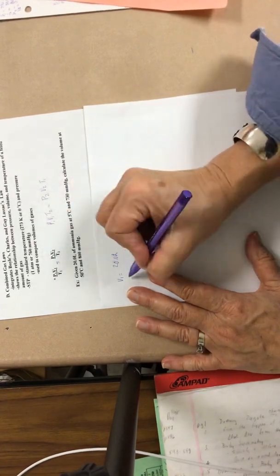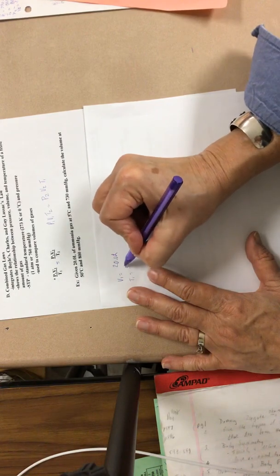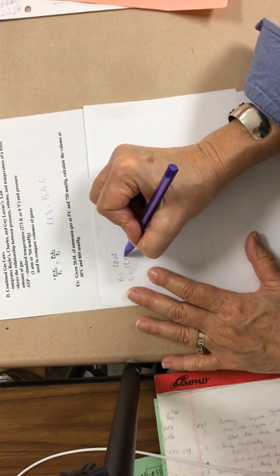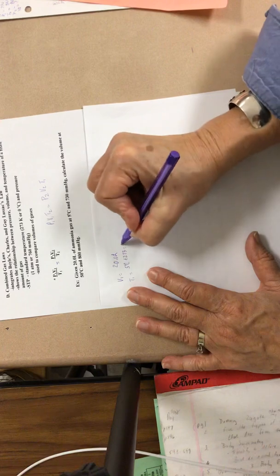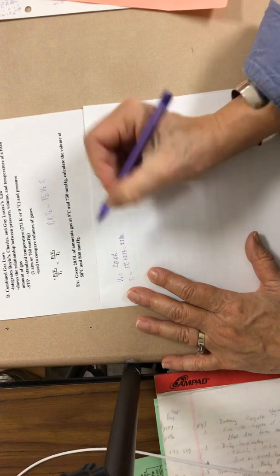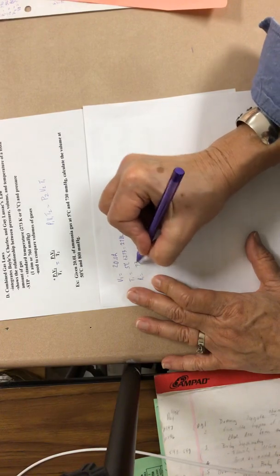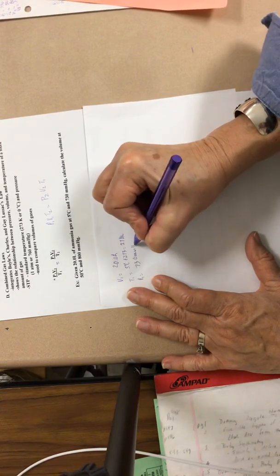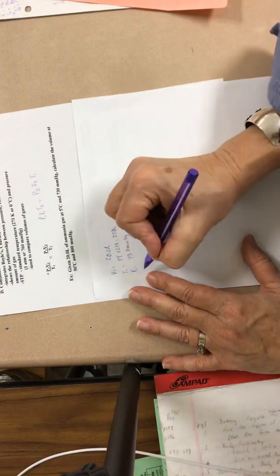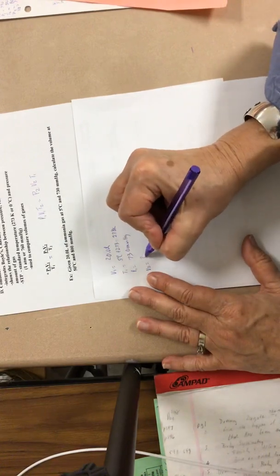And the temperature that's at is 5 Celsius. And if you'll remember, you've got to convert that to Kelvin. So you're going to add 273. So that should be 278 Kelvin. And the pressure that this gas is at, initial pressure, is 730 millimeters of mercury. Okay, we want to know our new volume. So volume 2 is your question mark.